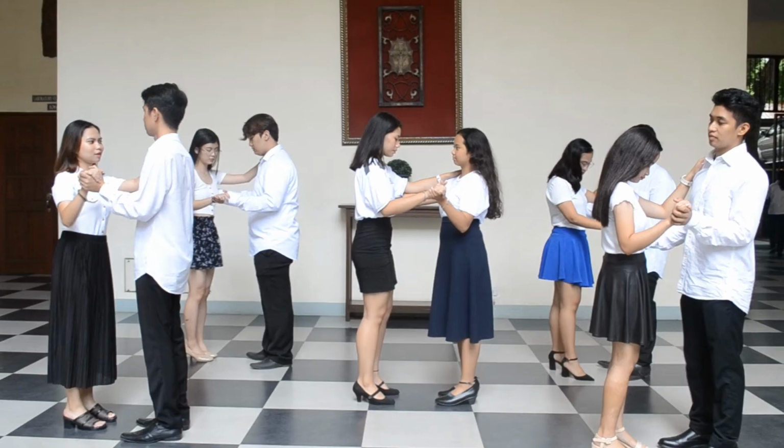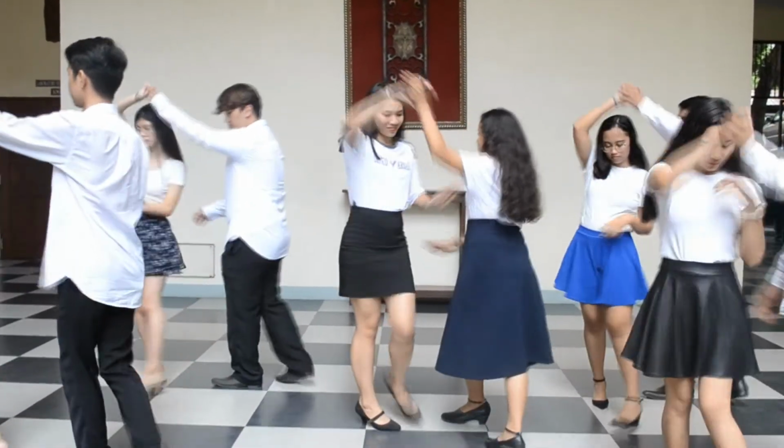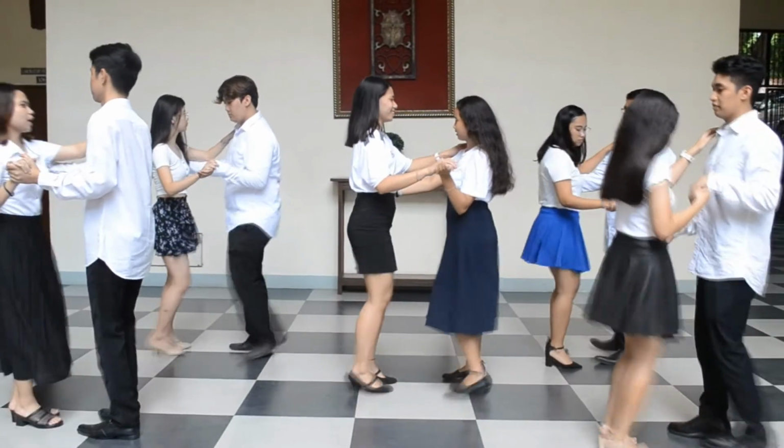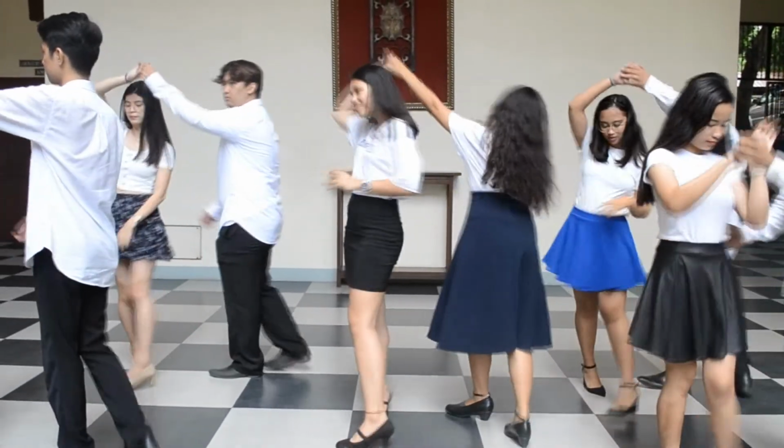Underhand turn. We have rock, replace, cyclo, side, turn, replace, cyclo, side, and rock, replace, cyclo, side, and turn.